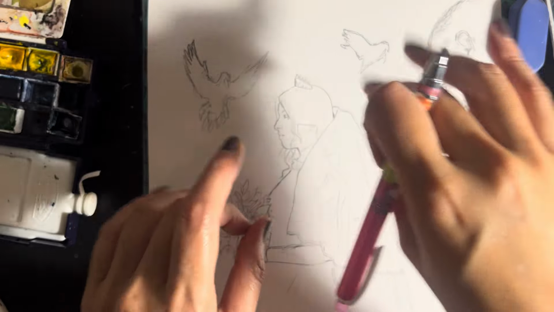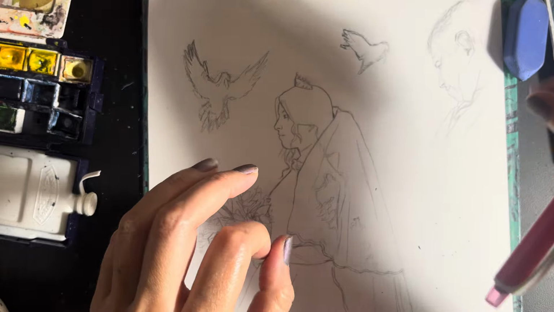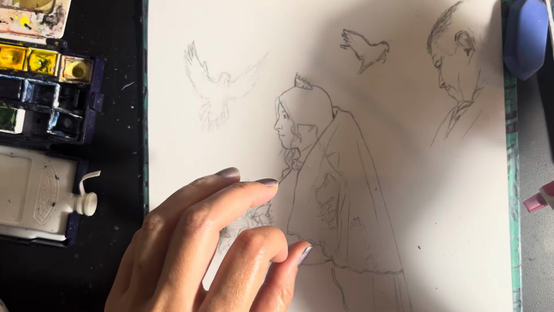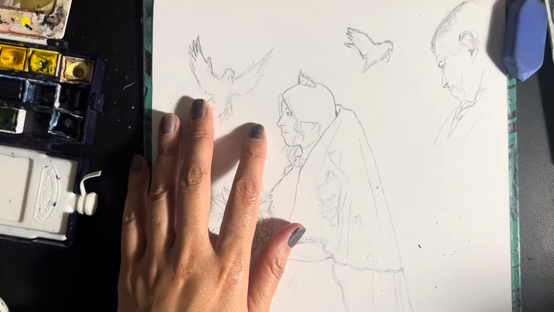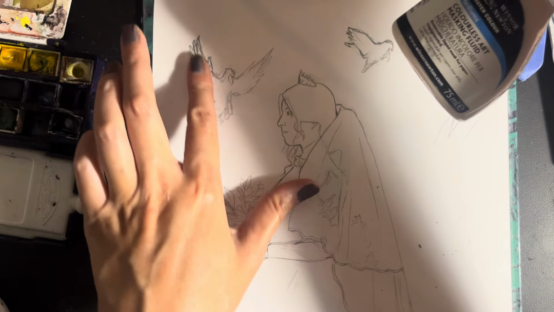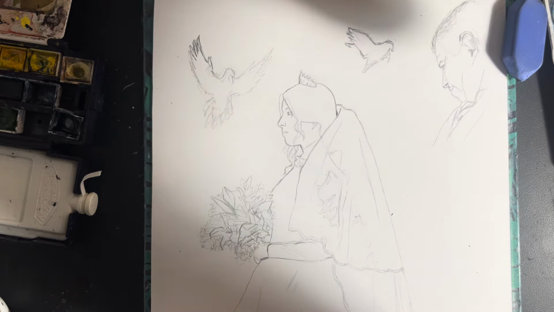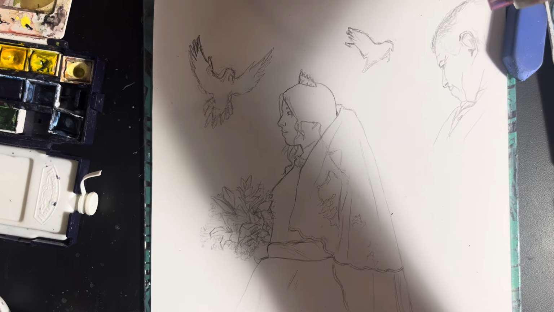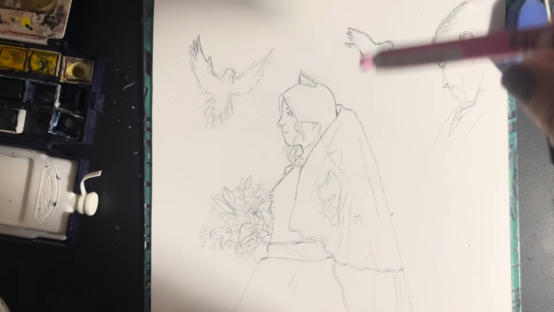I might put some salts on there so it creates a special texture. And then I'm going to use this masking fluid here so that the birds remain white.